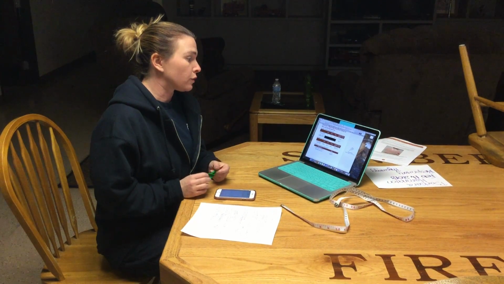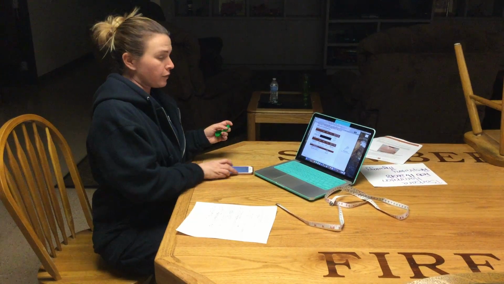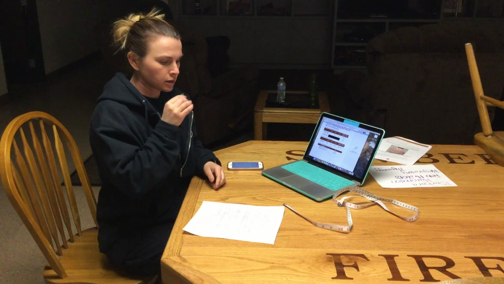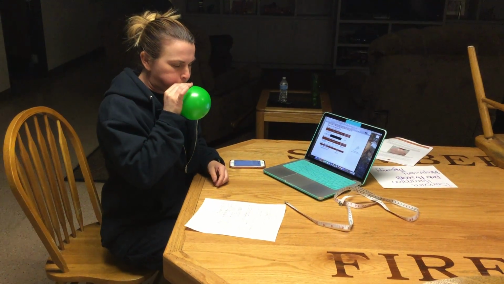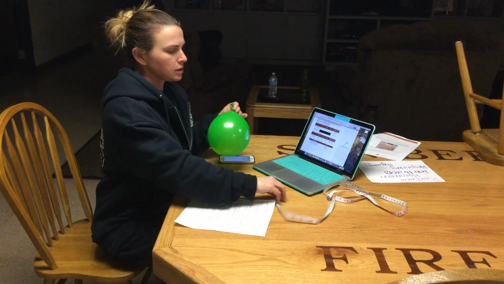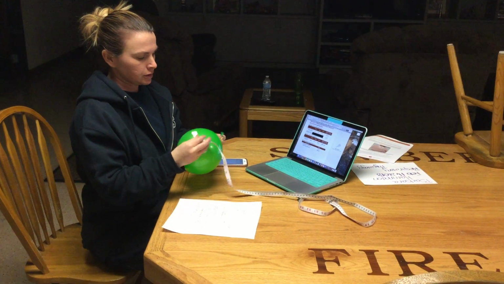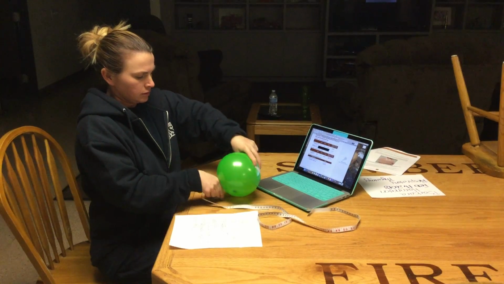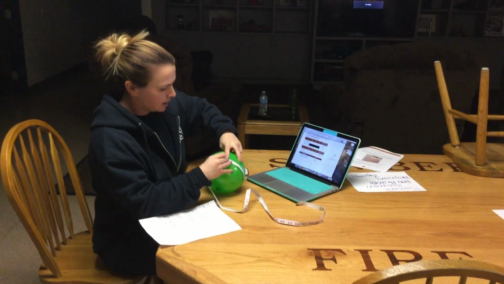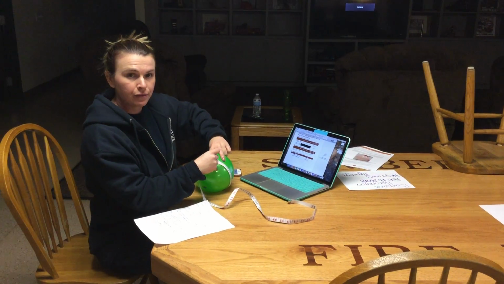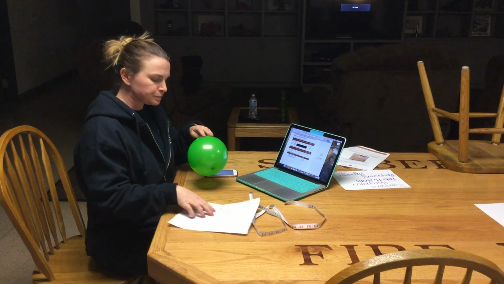Next, to get our total volume measurements, this is just my volume at rest. So I'm going to take a normal breath and breathe out into the balloon. So I'll stretch a little bit. Okay. Then I'm going to measure the circumference around the balloon, and I'm at about 48.5 for my first trial.